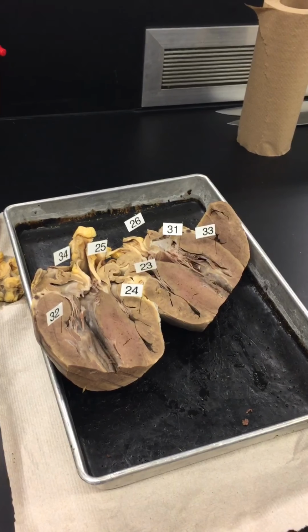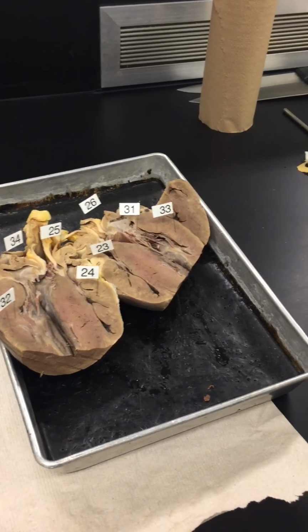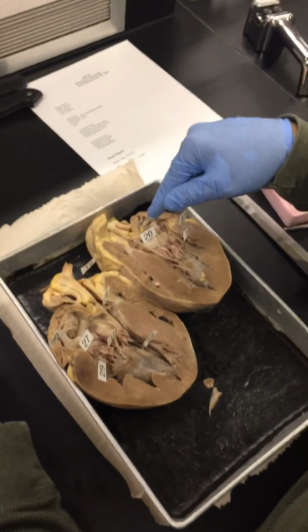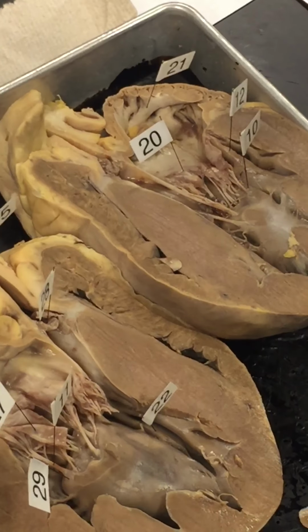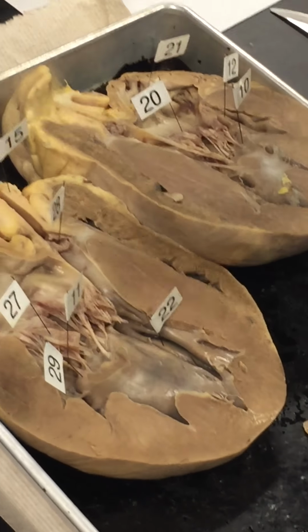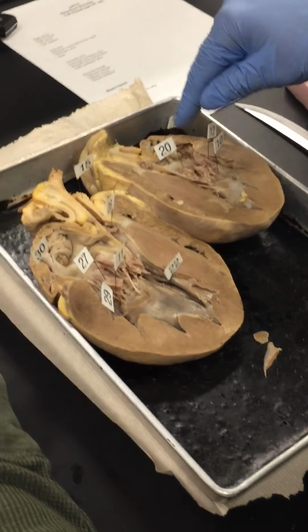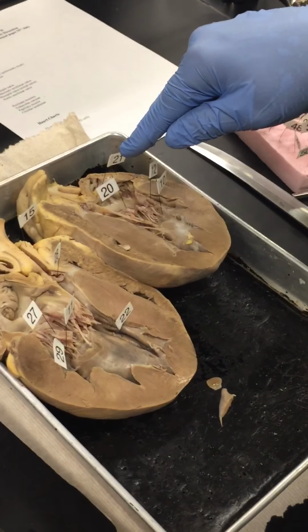So what's 20 then? 20 is in the left heart, so it is bicuspid, or the same as mitral. They're also called atrioventricular valves because they're between the atrium and the ventricles. So you can call number 20 the left atrioventricular valve if you want. Number 20 has 3 names.